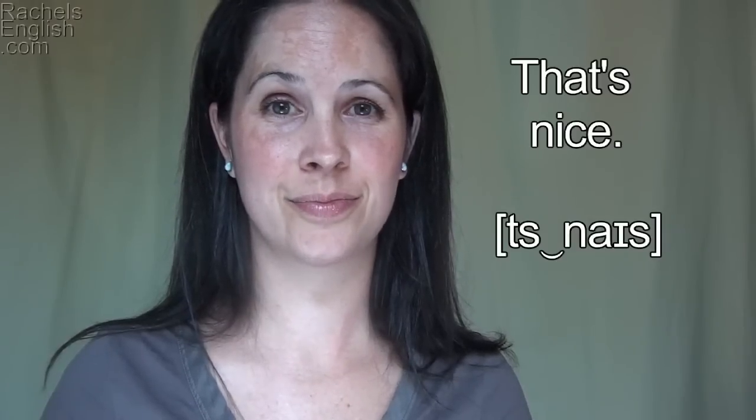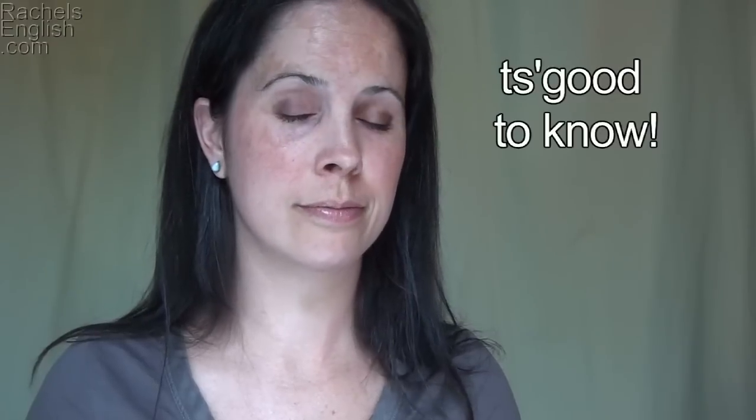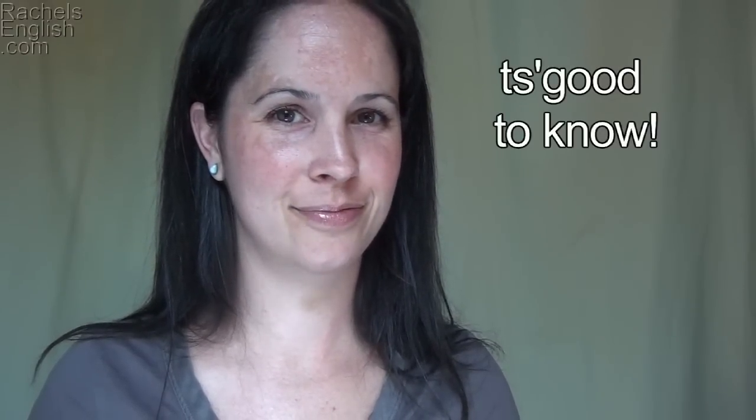So if all three of these words can reduce to ts, how do you know which word it is? Well, we're talking about function words here. They don't affect the meaning of the sentence, so you don't need to worry about it. Unless you have a very minimal accent, it's probably best to pronounce the contraction. That's, it's, what's. However, it's good to know what's going on when you hear it. It's good to know what's going on.